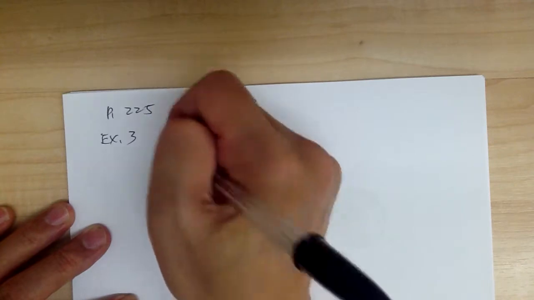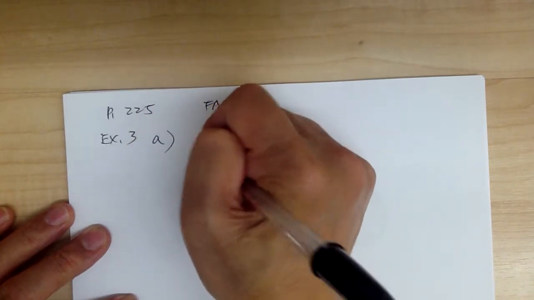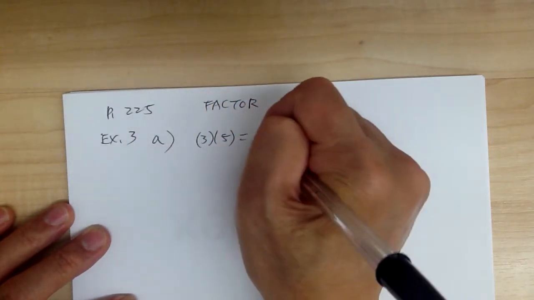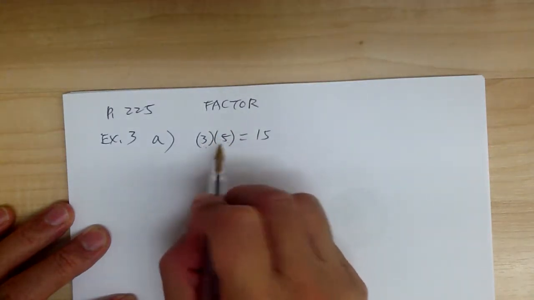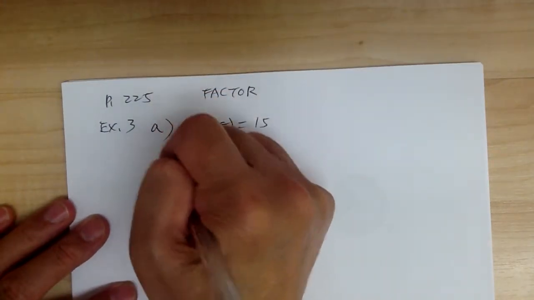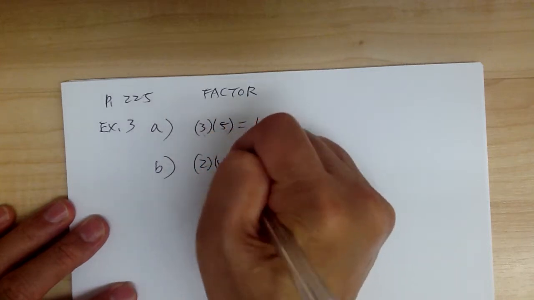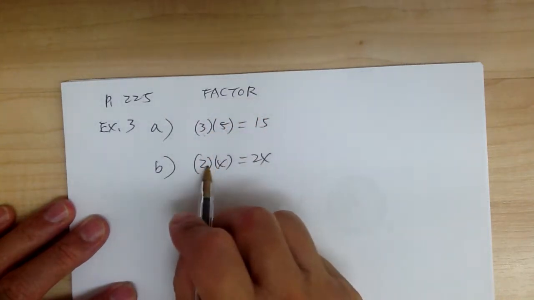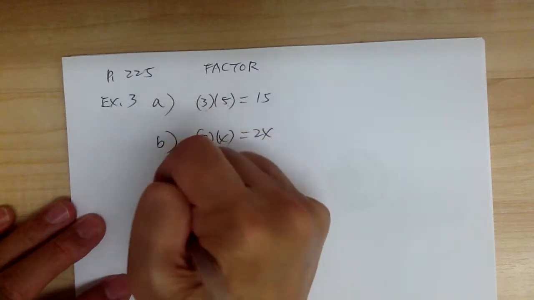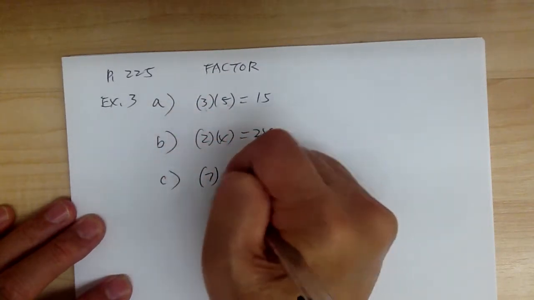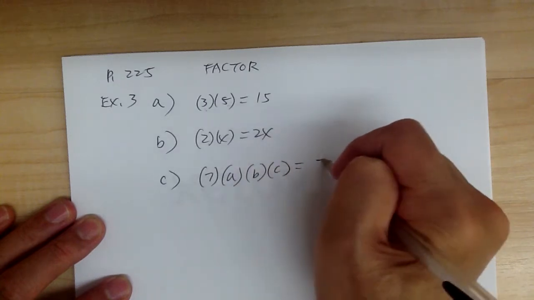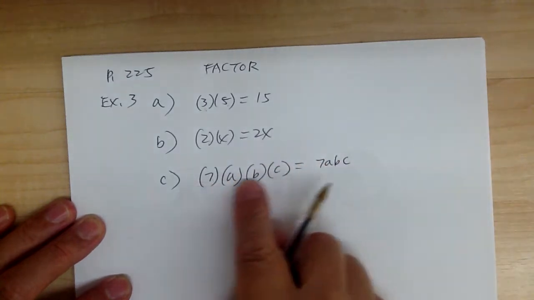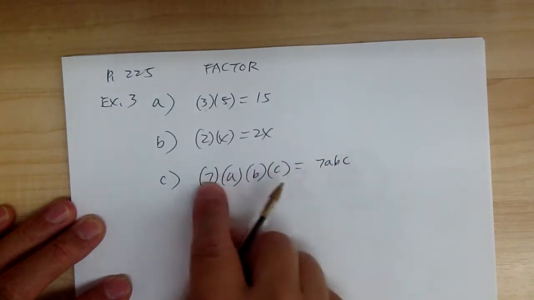A, you have 3 times 5 equal to 15. These are factors. B, you've got 2 times x equal to 2x. Again, these are factors. C, you've got 7 times a times b times c equal to 7abc. All these are multiplications, so all these are factors.